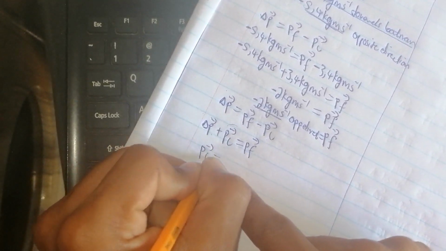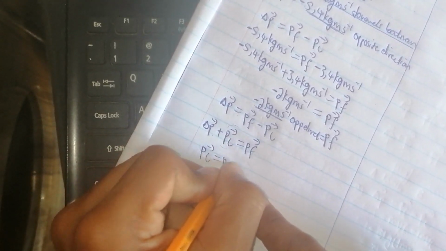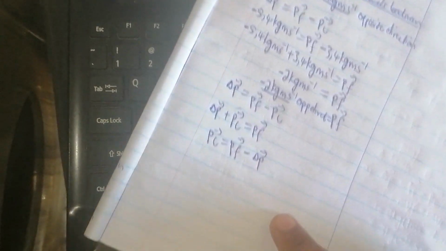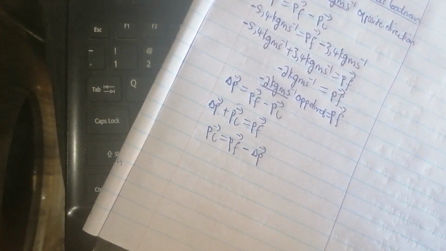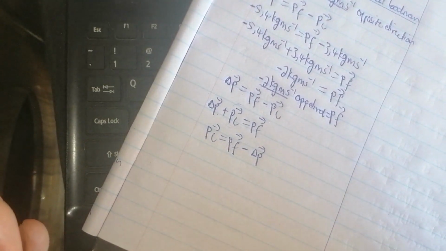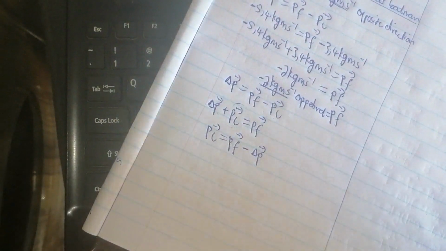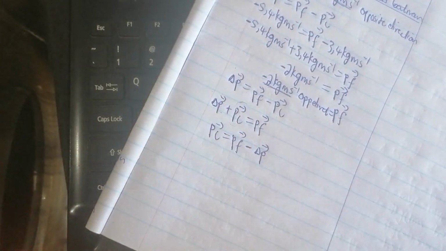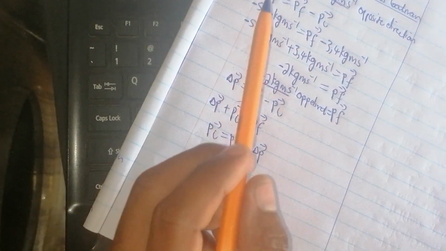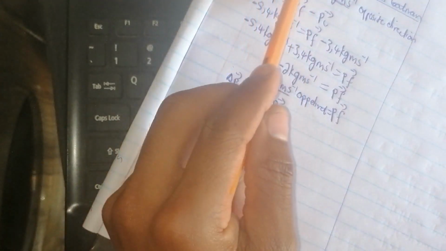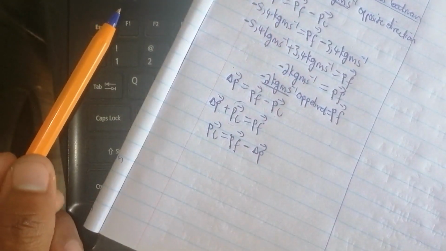So initial momentum will be equal to final momentum minus the change in momentum. Something worthy of noting, this is very, very important. But let us check something here. Only the initial is positive. Final and change are both negative.